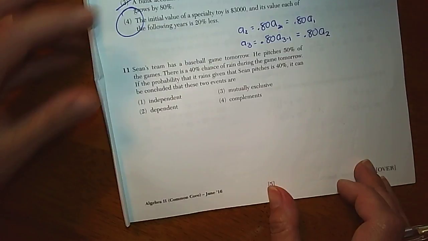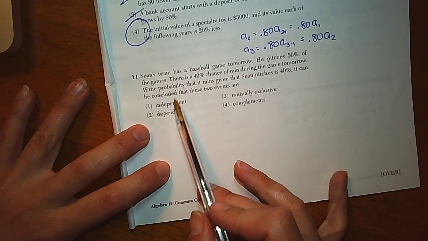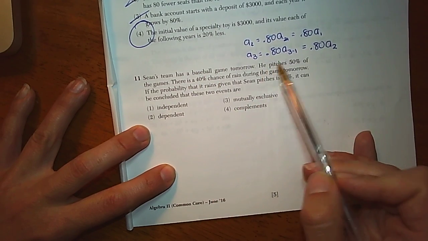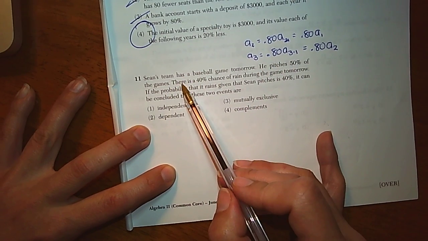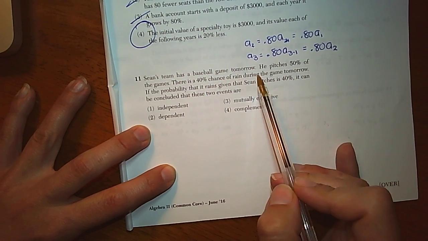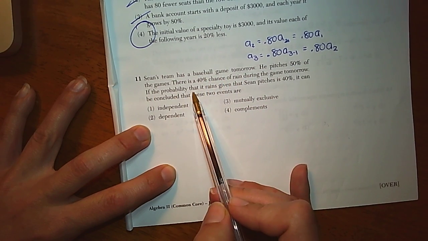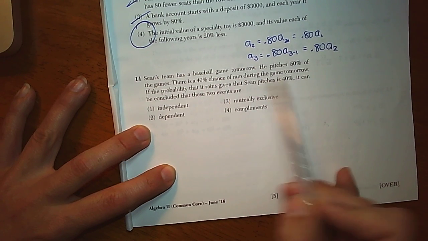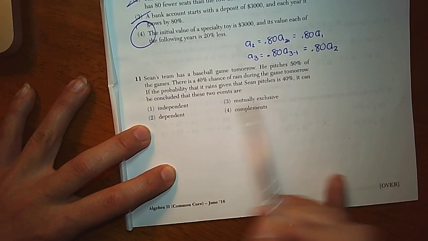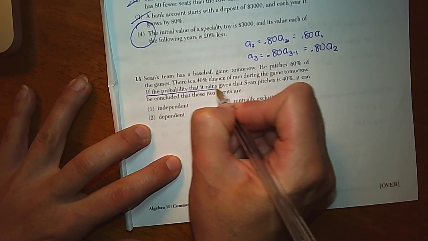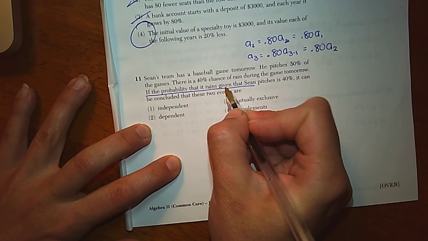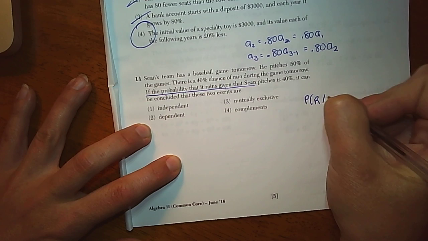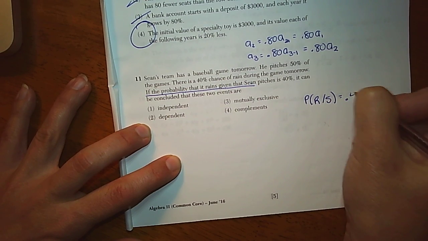Okay. Oh, I knew we were going to get one of these. Okay, here we go. Sean's team has a baseball game tomorrow. He pitches 50% of the games. There is a 40% chance of rain during the game tomorrow. If the probability that it rains given Sean pitches is 40%, it can be concluded that, okay, they're asking about independence. So this is the sentence we care about. Probability it rains given Sean. So probability rain given Sean is 0.40.